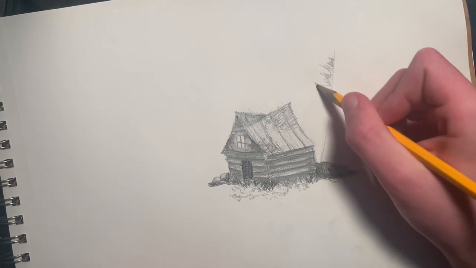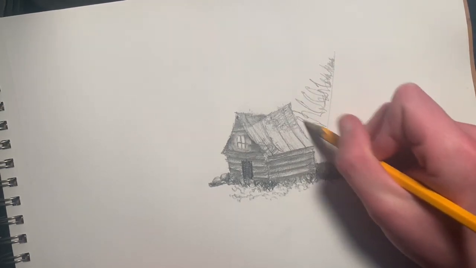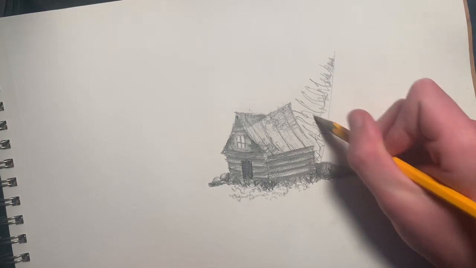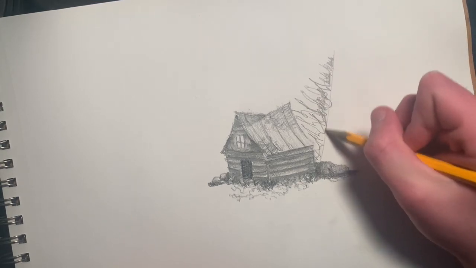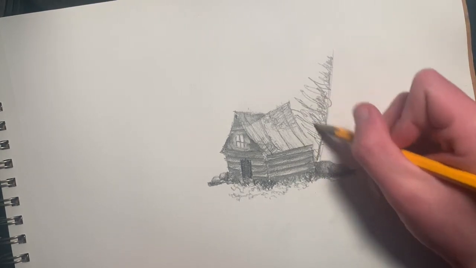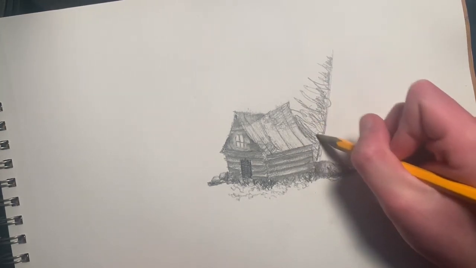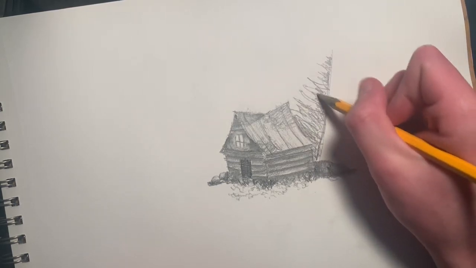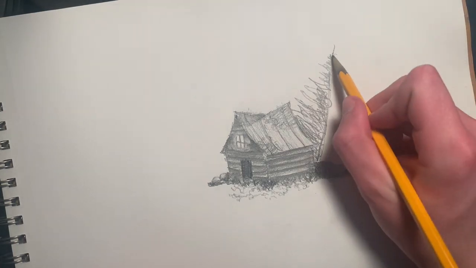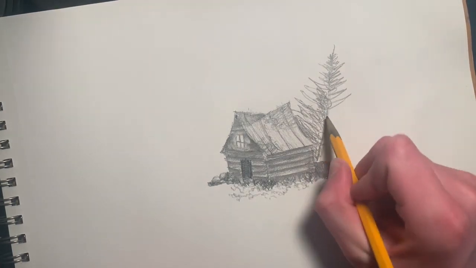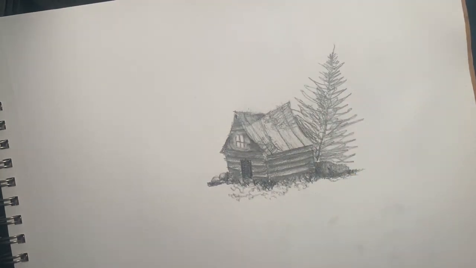And then you just continue that, and if you do it fast, you get kind of a scribble looking design. And I guess I'll call this one the scribble method for trees, kind of like the scribble method for grass. There's one side of the tree, and then we'll do it again on this side. So there we go, there's your first tree.